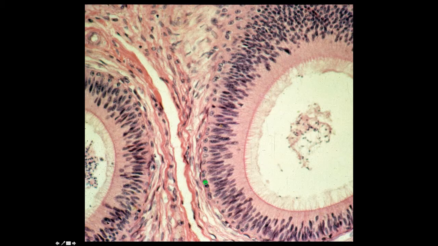You can also note basal cells in this profile of the epididymis, and these basal cells are indeed stem cells. This is a pseudostratified columnar epithelium, and we know that it's pseudostratified because if you look at the nuclei, they appear to be in very staggered layers.